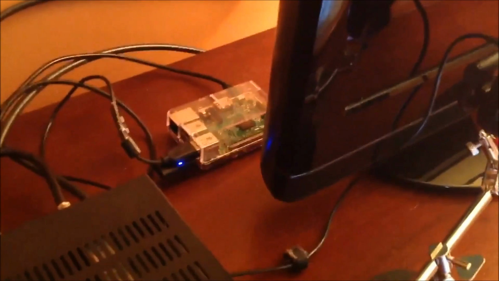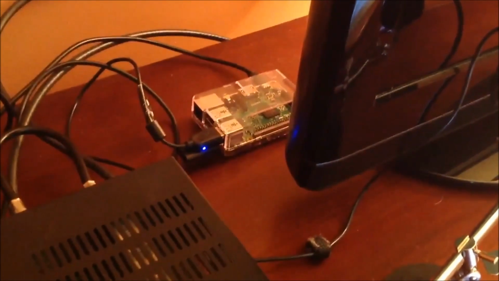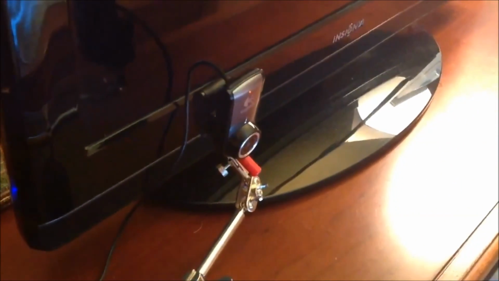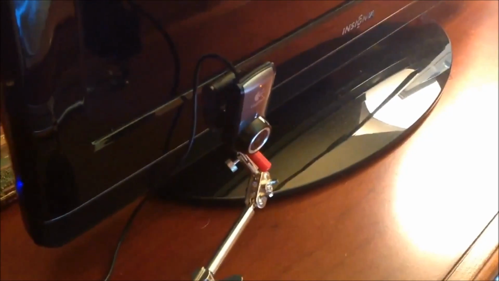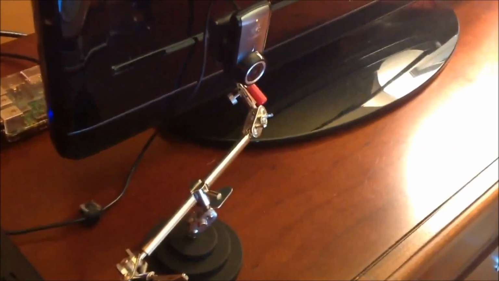The sleep lab hardware environment consists of the Raspberry Pi, a wireless USB adapter that you see right there, this little Logitech C905 USB webcam that I had lying about the house, and a helper tool, and that's going to hold the webcam in place.